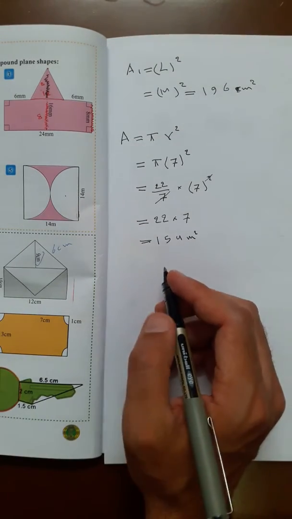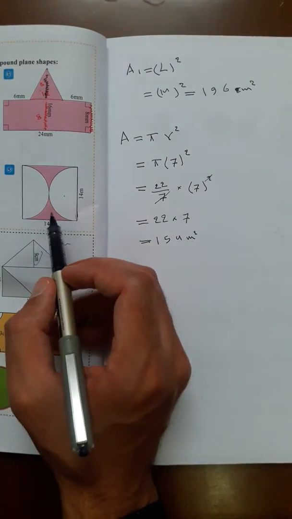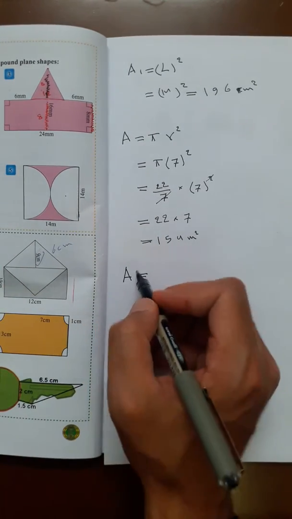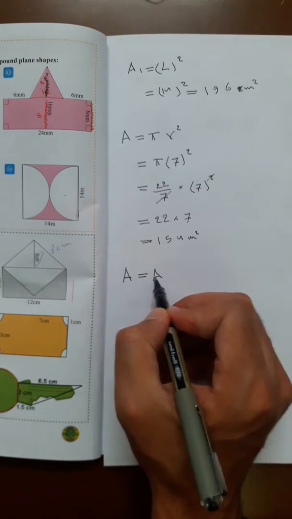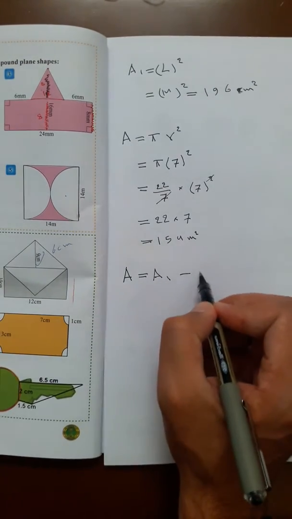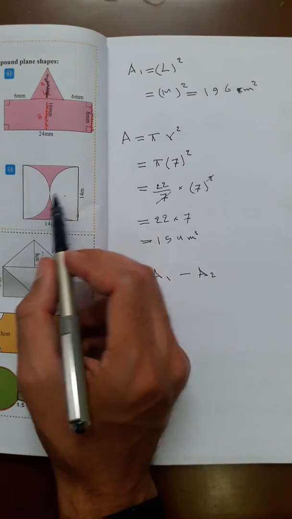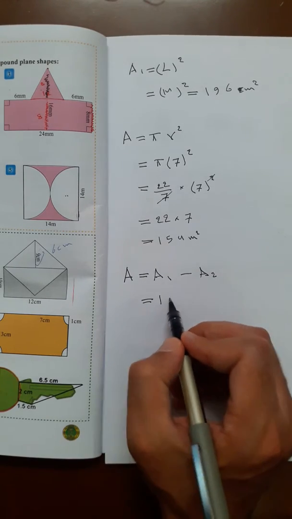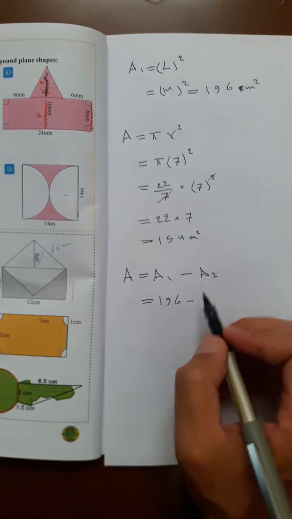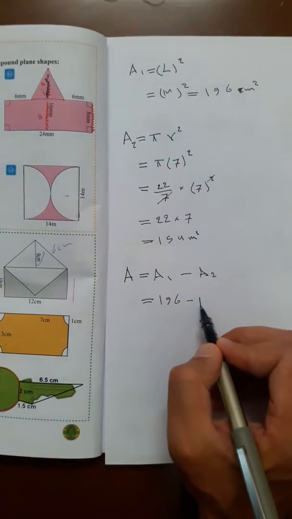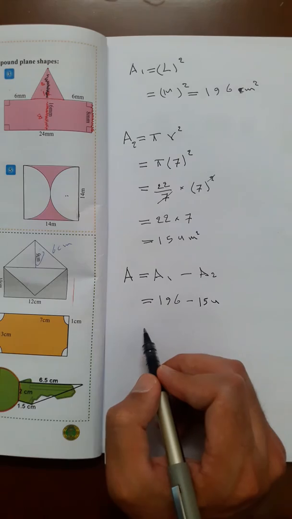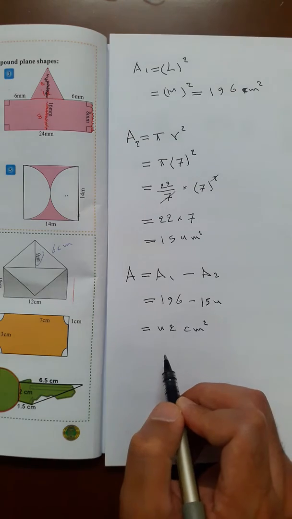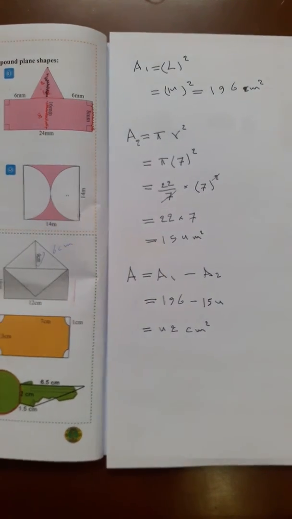Okay? Now, to find the area of the shaded shape only, I will subtract. A is equal to A1, the area of the square, minus A2, the area of the two halves of the circle. And this is equal to A1 is 196 minus A2 is 154. And this is equal to 42 centimeter square. This is the area of the shaded shape.